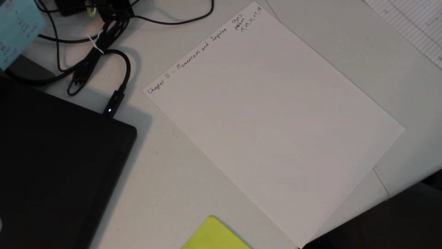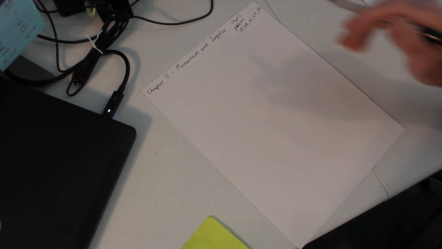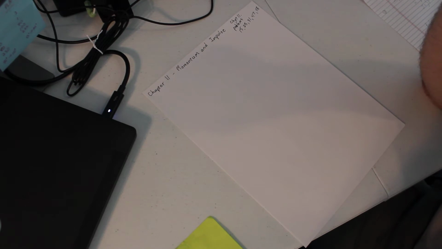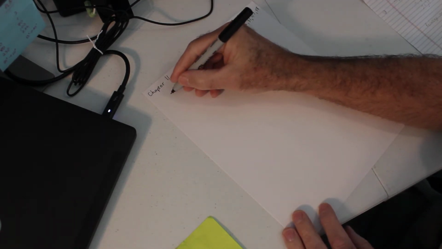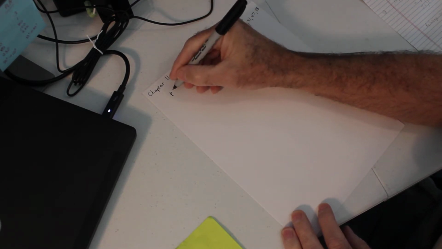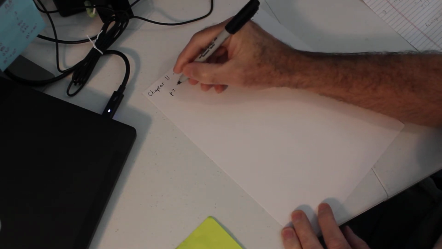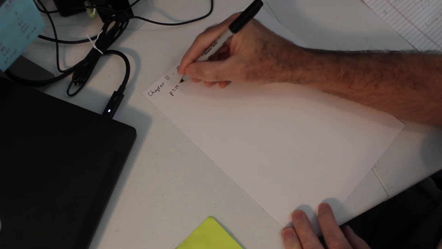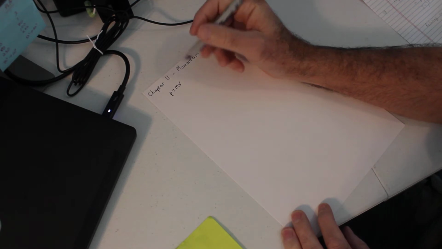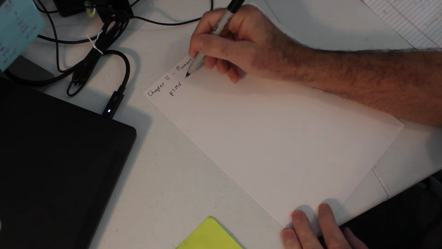All right, we're going to start chapter 11. Chapter 11 is on momentum and impulse. Momentum was another concept created by Isaac Newton. And we write momentum in physics as lowercase p. And we define momentum as the mass of the object times its velocity. So the units for momentum is a kilogram meter per second.